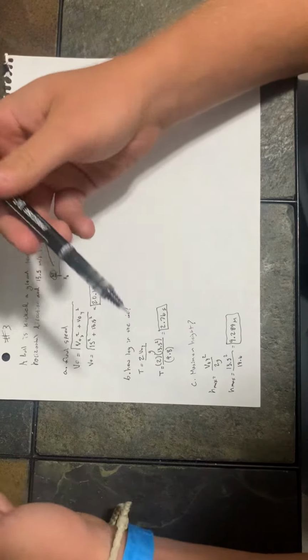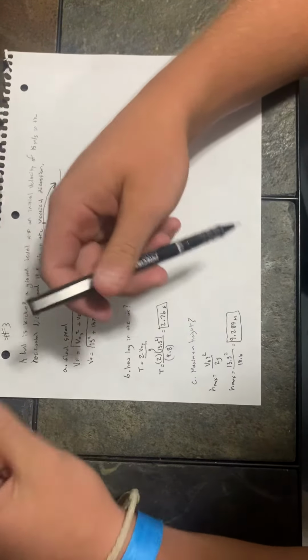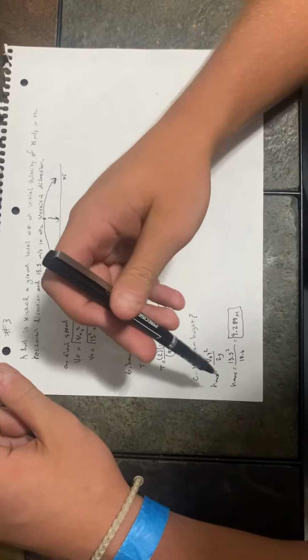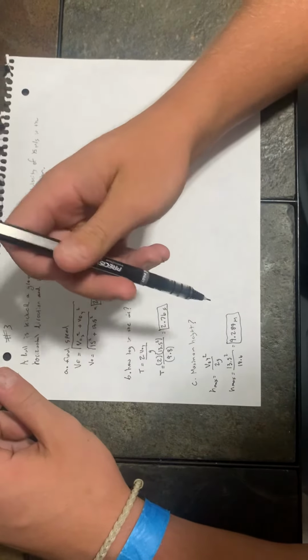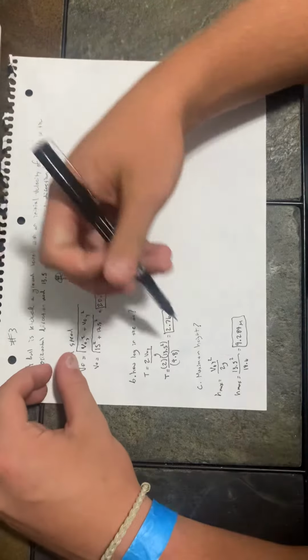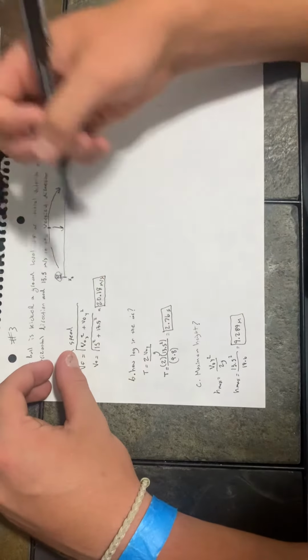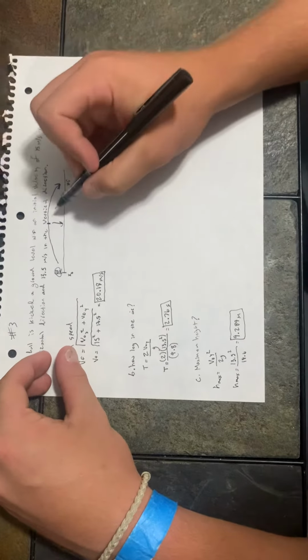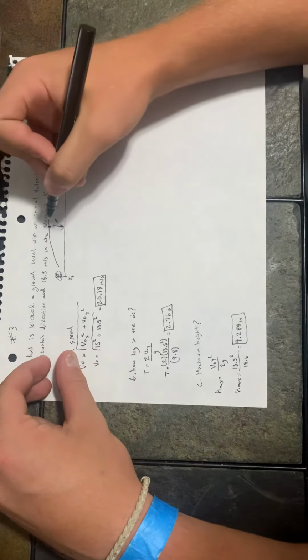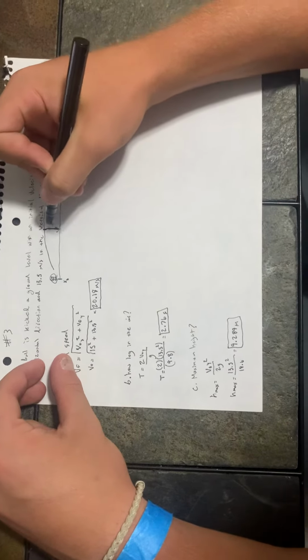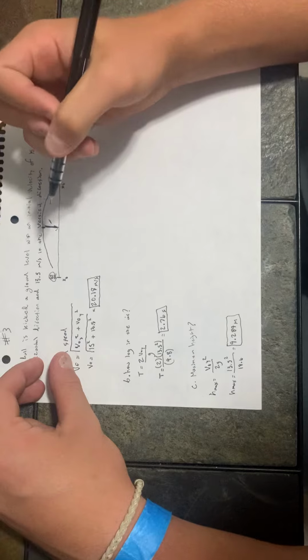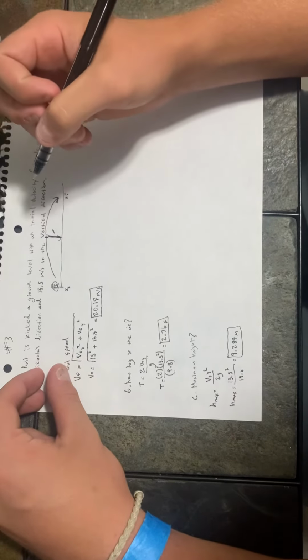So it's close to the same thing, except we're using gravity twice. So it's going to be 13.5 squared divided by 19.6, and you come out with 9.289 meters. And so that is going to be right here. The distance between the ground and here, which will be our maximum height, is 9.289 meters.